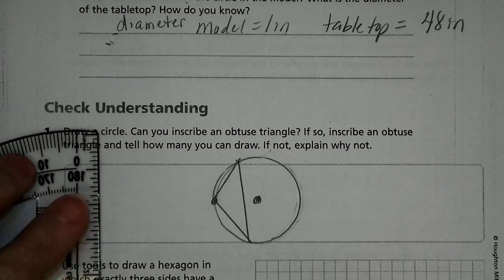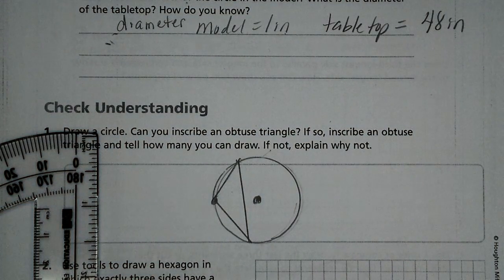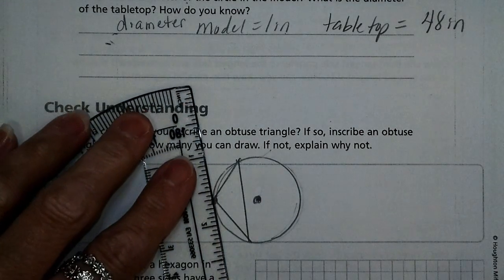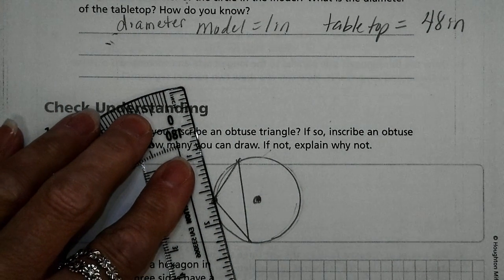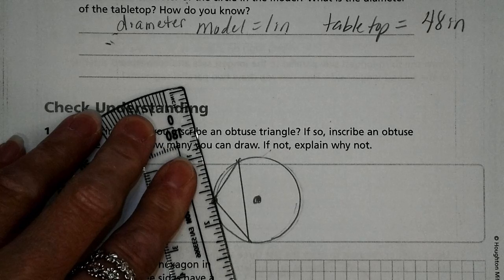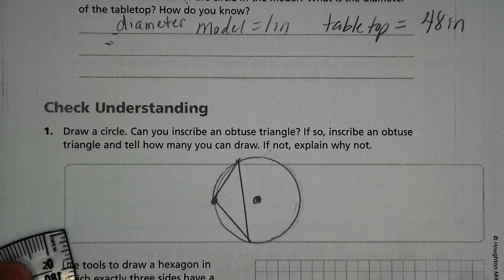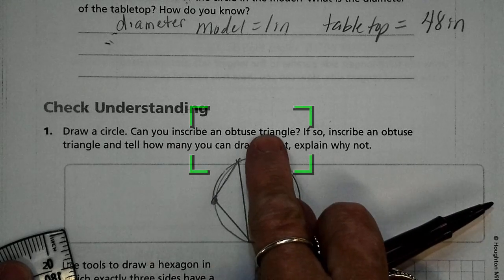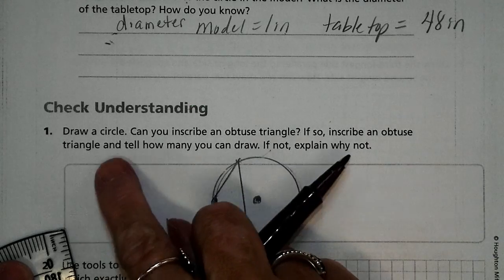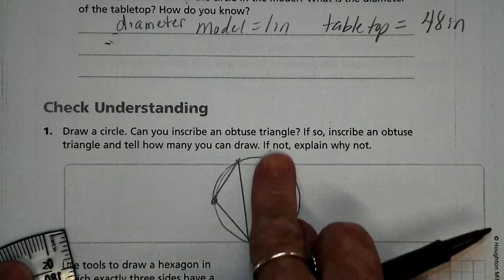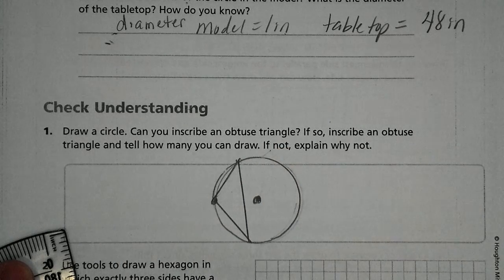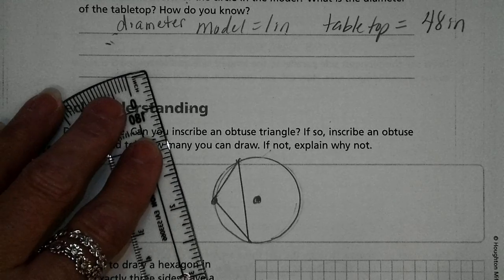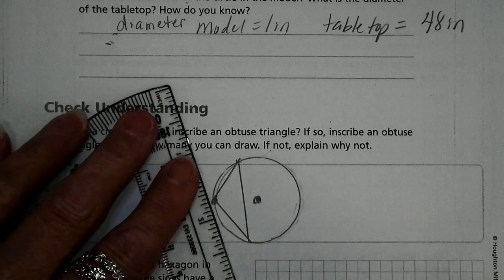So could I use the same original point and draw another one? Wait, I thought the side had to go through the middle. It doesn't say that. Oh, I thought you were supposed to. No. So it says you can inscribe an obtuse angle. If so, inscribe an obtuse angle and tell how many you can draw. So it didn't tell me to use the diameter. So I don't have to. Okay? All right, so I'm going to use the same point.